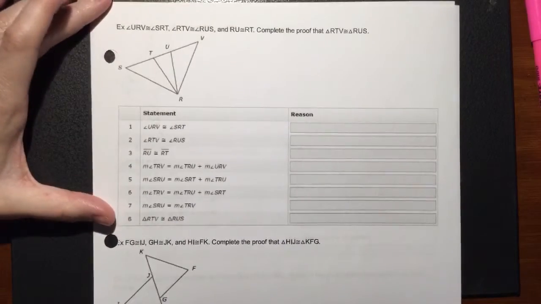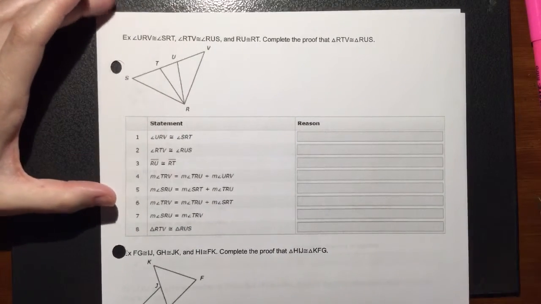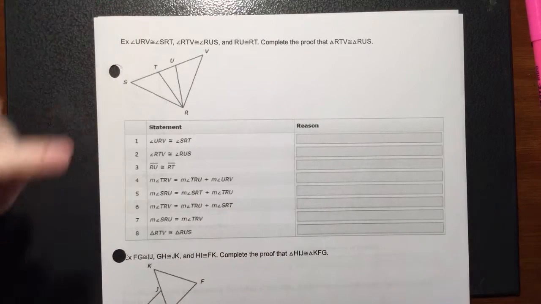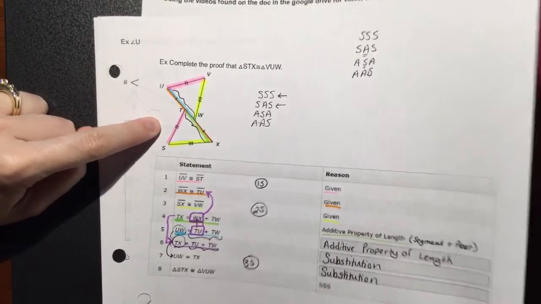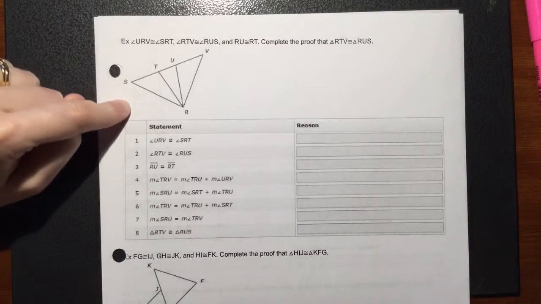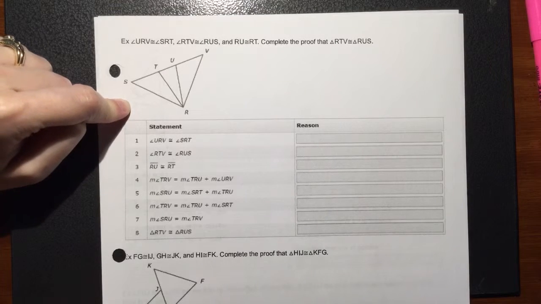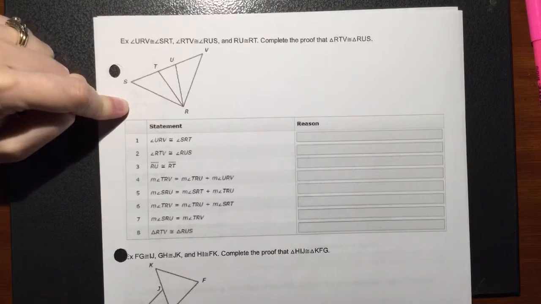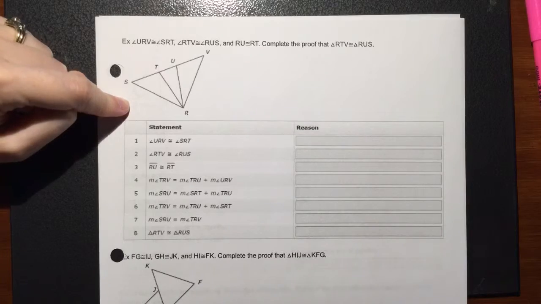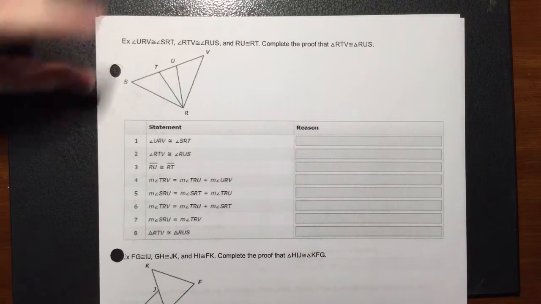Looking at the next one, they tell us that, and with this one, see this one, it was really nice because they marked everything in the picture with us. This one they didn't. So whenever you go through and double check and write down and list your givens, you're gonna wanna be sure to label it in the picture as well.